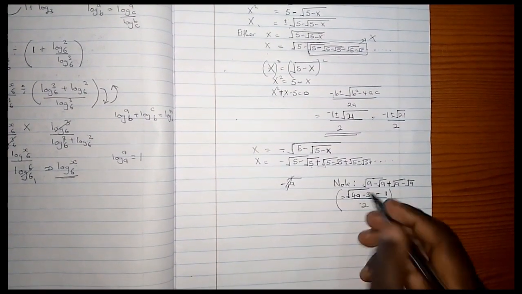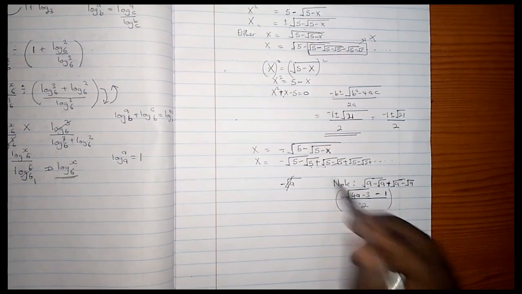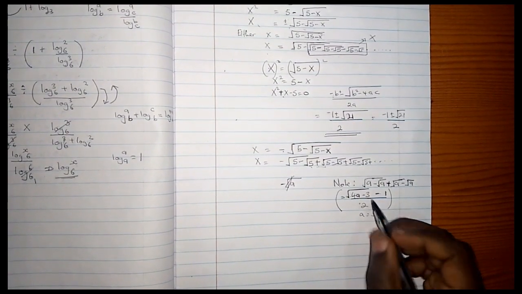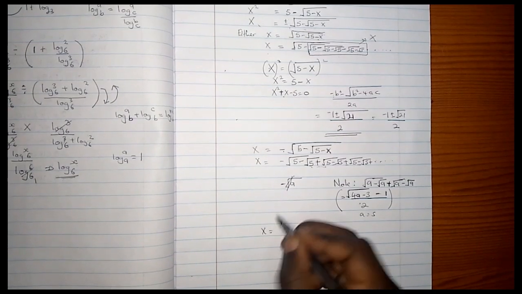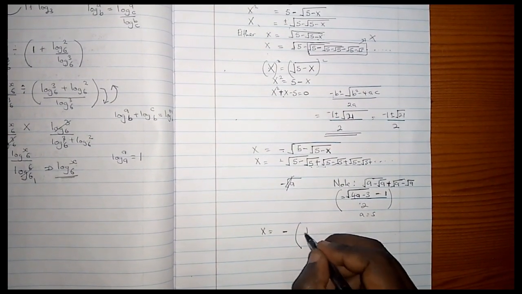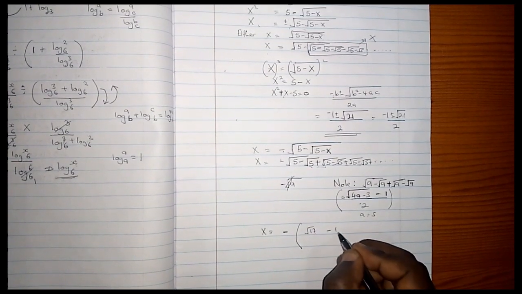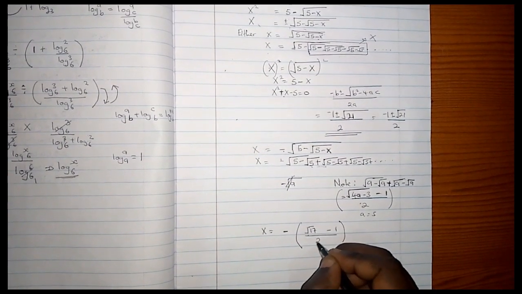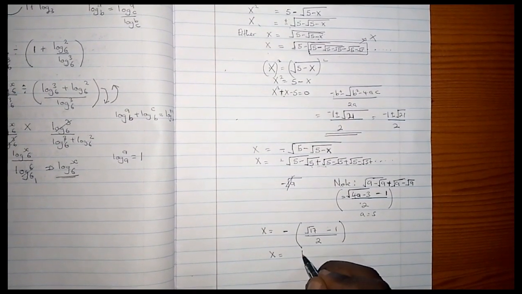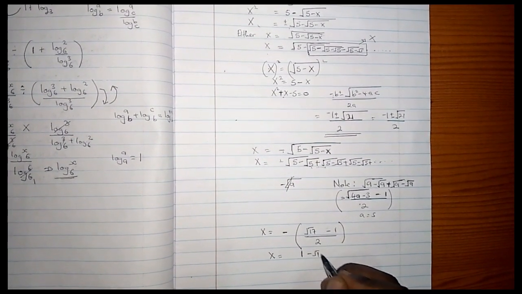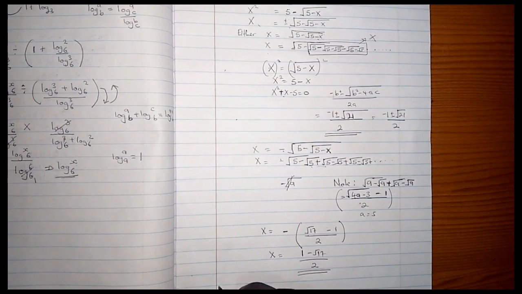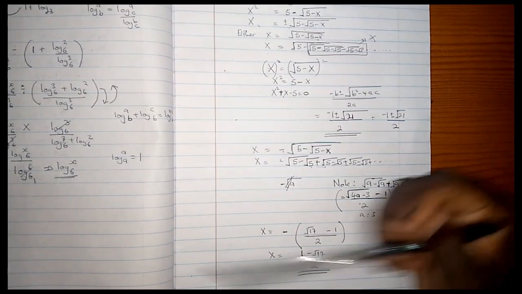My a this time equals 5. So 5 times 4, you get 20, minus 3 is 17. So you're going to have my x equals, don't forget the negative sign here, square root of 17 minus 1 over 2. When you bring in the negative, it's going to become x equals 1 minus root 17 over 2. So this is my second answer. So you get the first answer and the second answer.